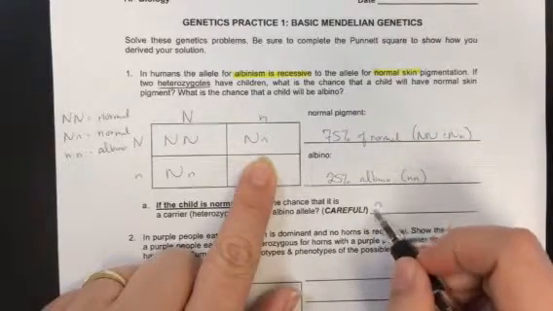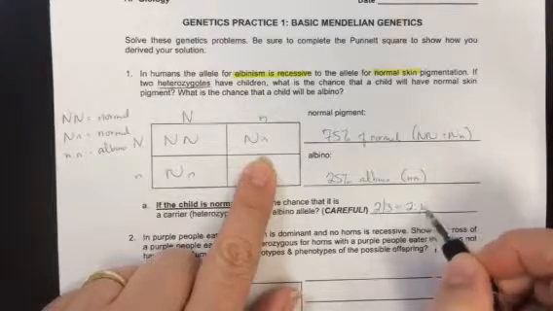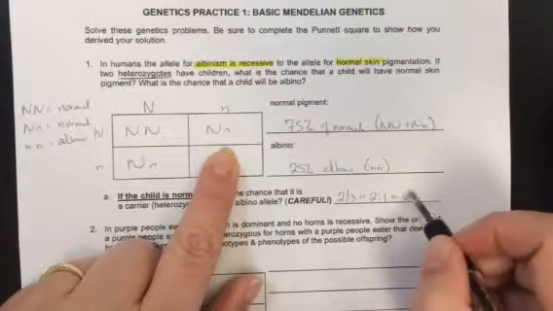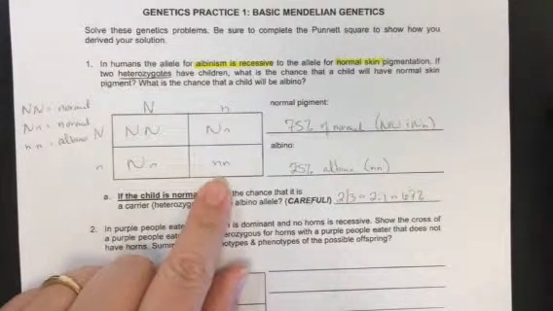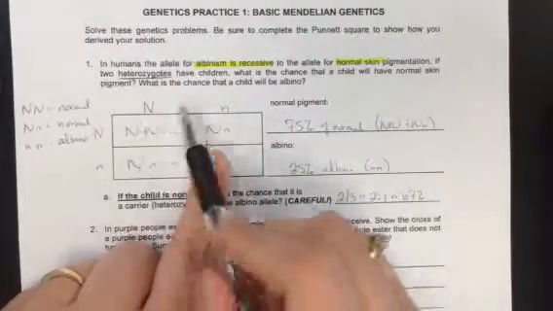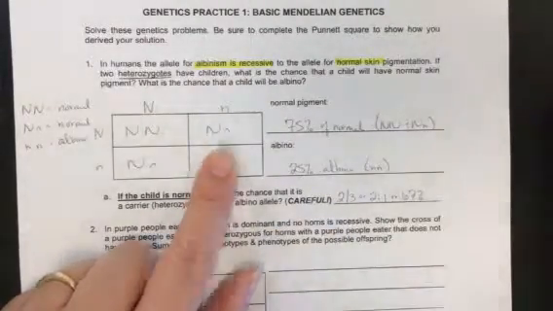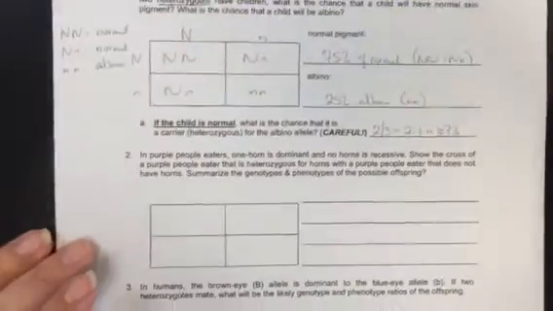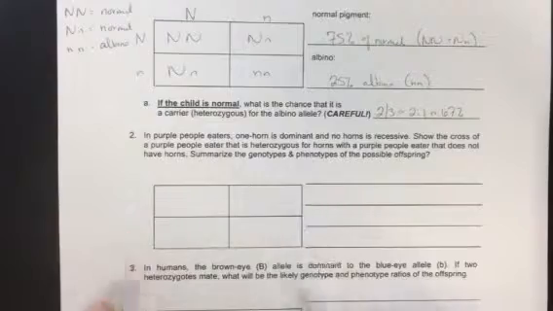You could put 2 out of 3, or 2 to 1, or about a 67% chance that it is a carrier. We have to ignore our percentage of albinos and just look at the normal kids. That's why you have to be careful. But I gave it to you. Merry Christmas.